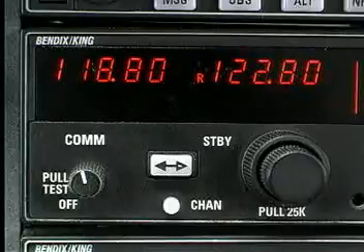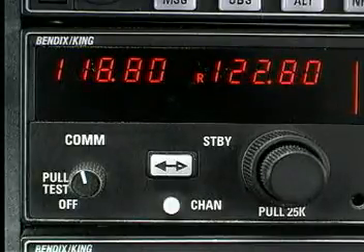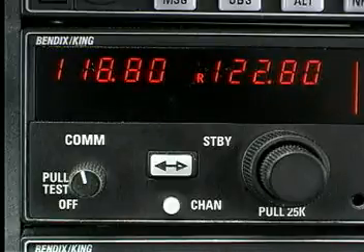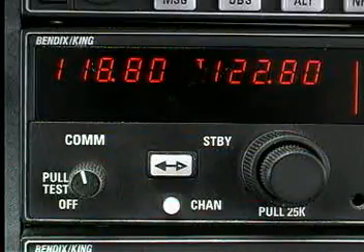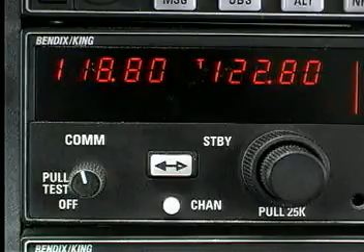Cessna 9 Echo Sierra, clear direct to Babsy. Cross Babsy at 4,000. Clear for the NDB 35 approach to Great Bend Municipal. Report Babsy inbound. Cessna 9 Echo Sierra, direct Babsy, cross Babsy at 4,000, cleared for the NDB 35 approach to Great Bend Municipal, call Babsy inbound.